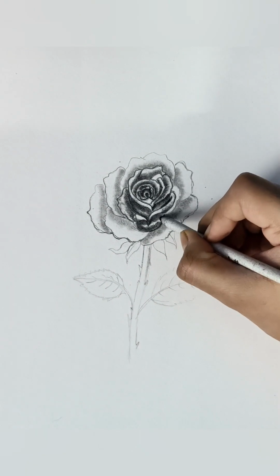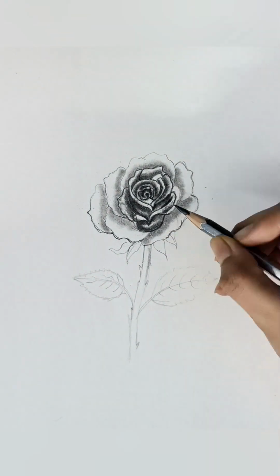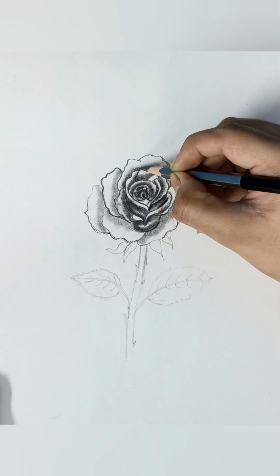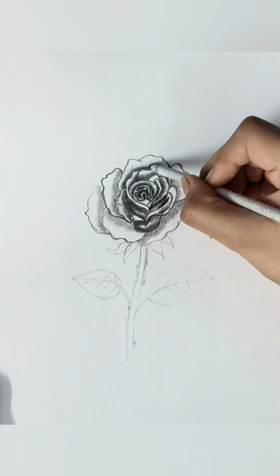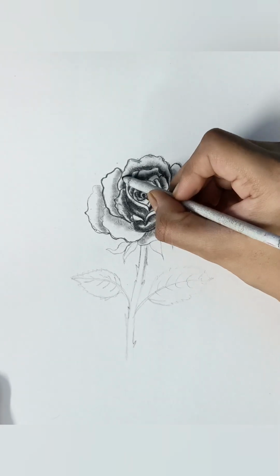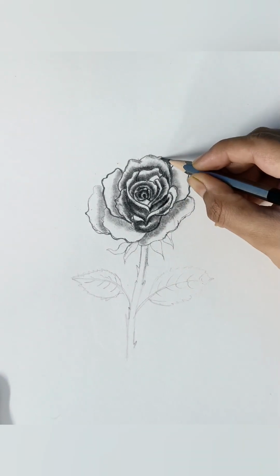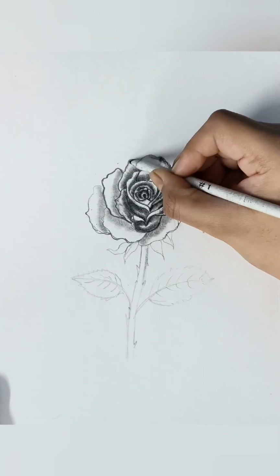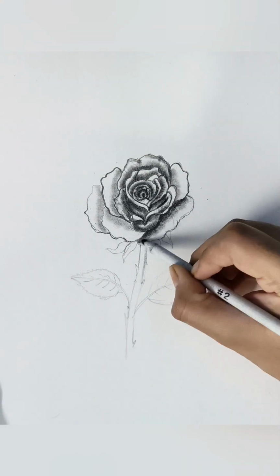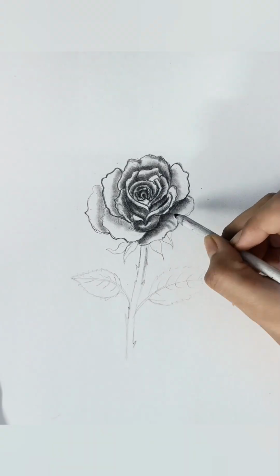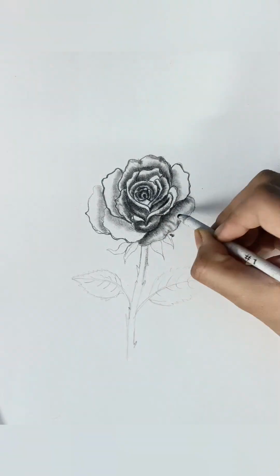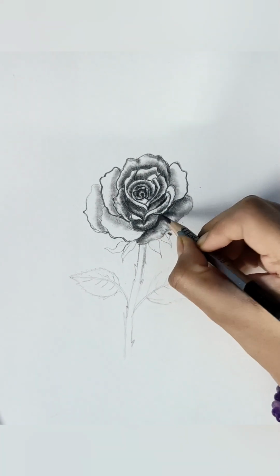For the outer petals, slightly shade the edges and keep the center lighter. So here you have to build tones gradually to create a 3D effect. For the outermost petals, you can shade more along the edges and blend smoothly with a stump or a stencil. And see to it that you leave some white spaces. Those are the light reflected areas.